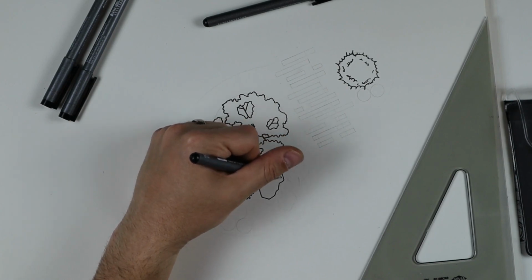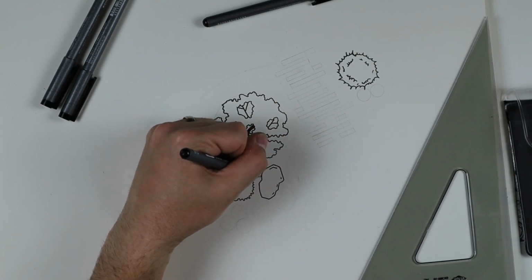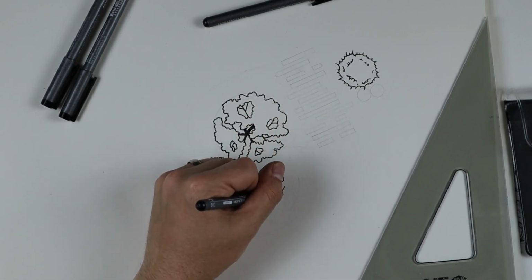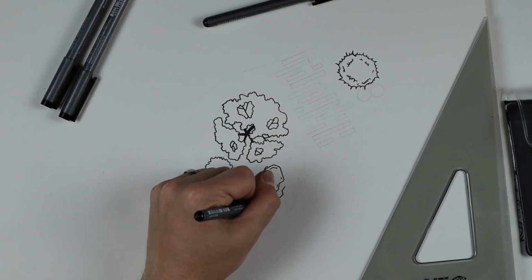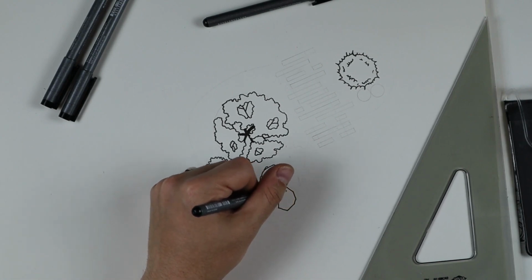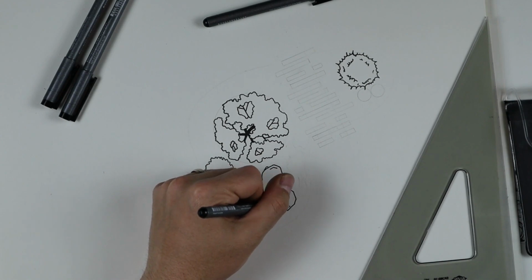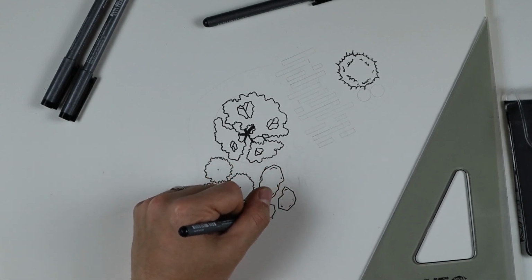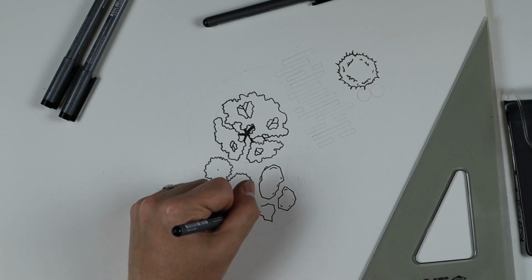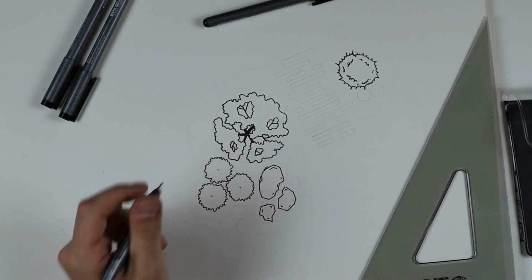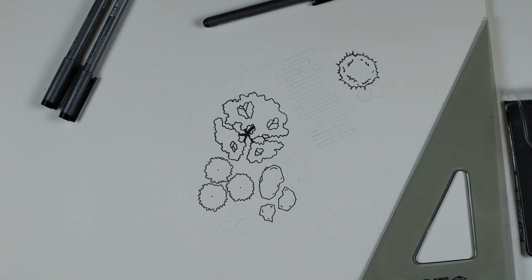So I'm going to add these, the same line weight. There's 3 of them. Okay, then I'm going to switch line weights again.